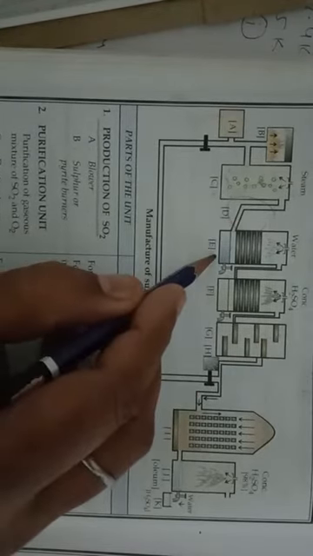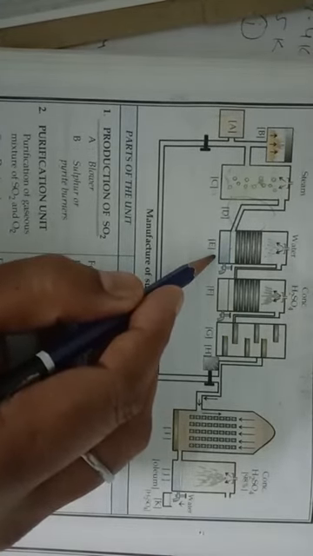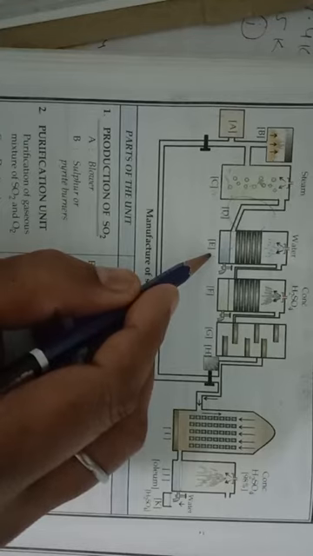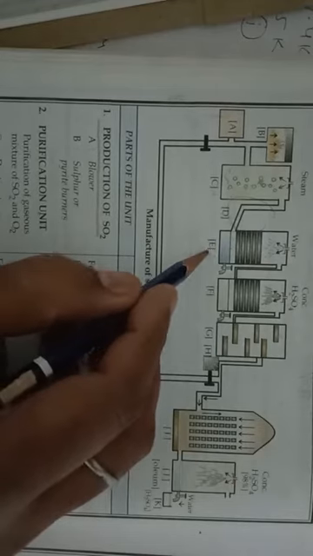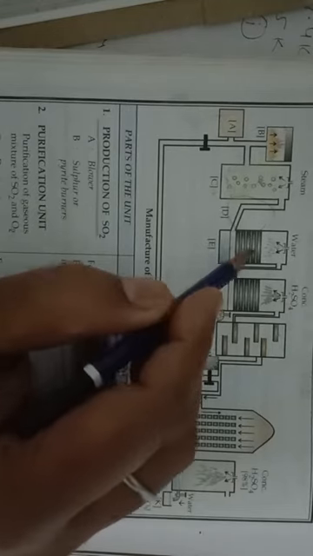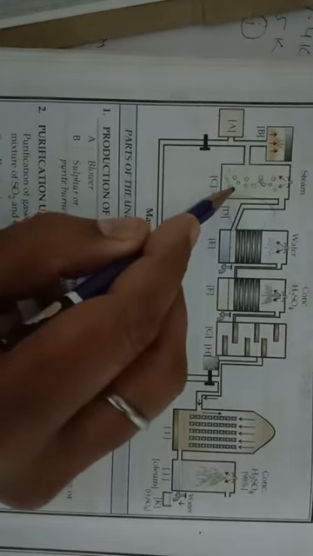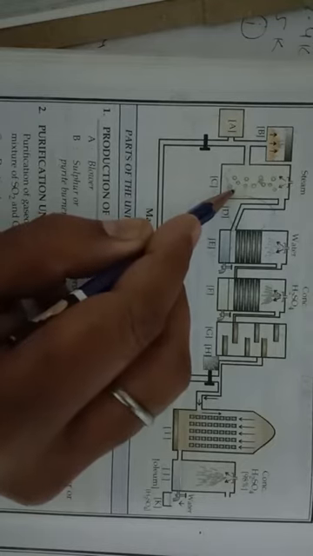Then the E portion of the apparatus is known as the scrubbing tower, and this is for further removal of impurities and dust particles by downward spray of water. This scrubbing tower is used for further removal of impurities which may not have been removed in the dusting tower.